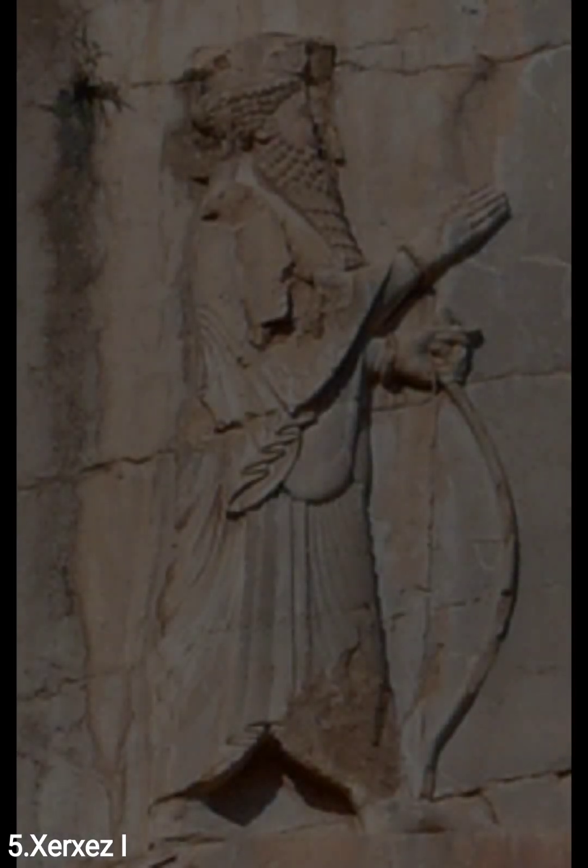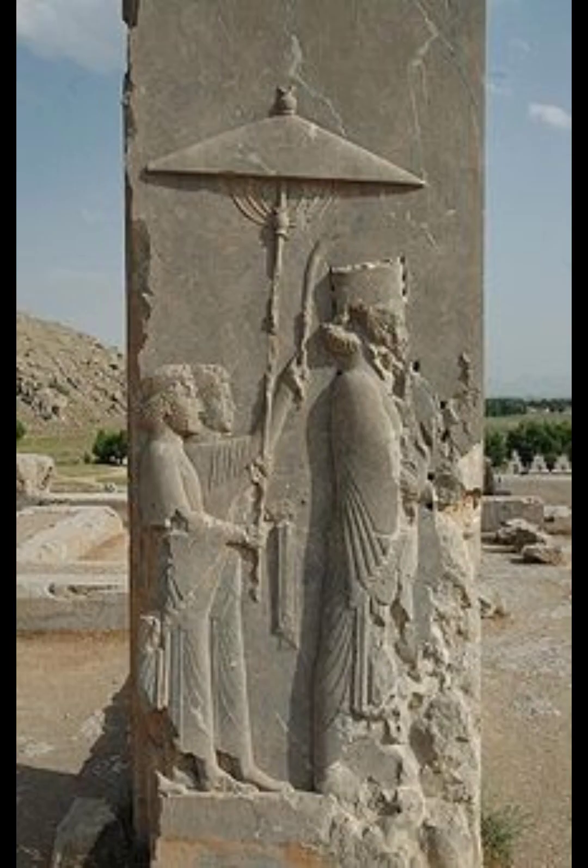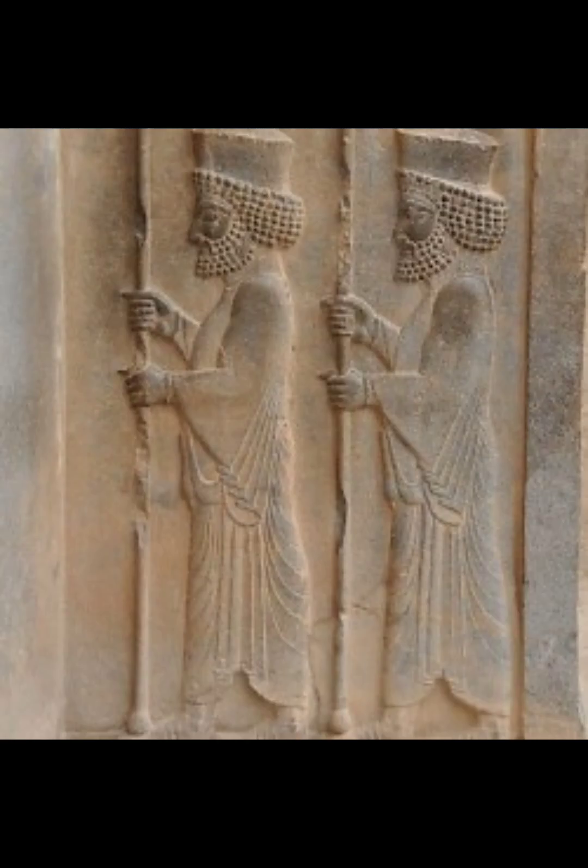5. Xerxes I the Great. Xerxes I, better known as Xerxes the Great, was the 5th king of the Persian Achaemenid dynasty. He was the son of Darius the Great and his reign lasted from 486 to 465 BC. He went down in history for his attempt to invade Greece in the Battle of Thermopylae. Later that same year, he was defeated at the Battle of Salamis, which caused him to flee his kingdom.